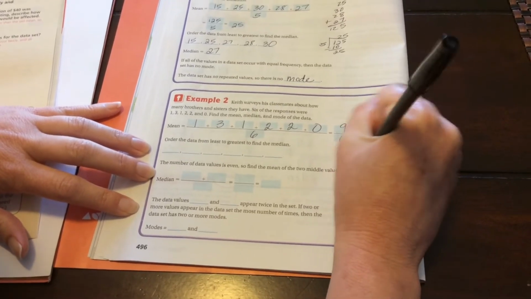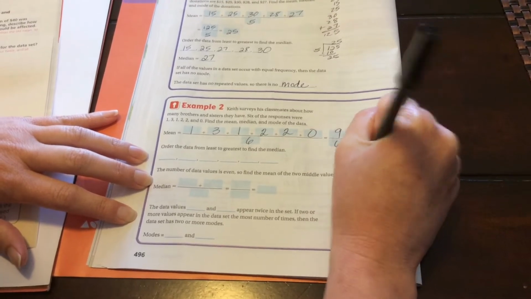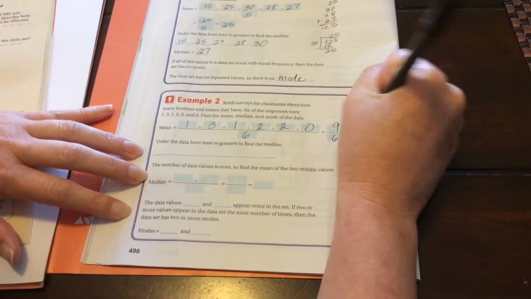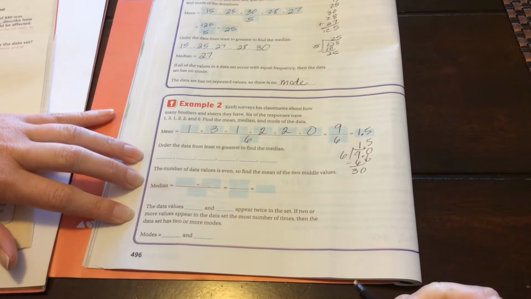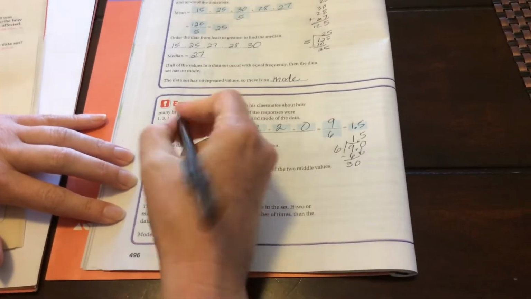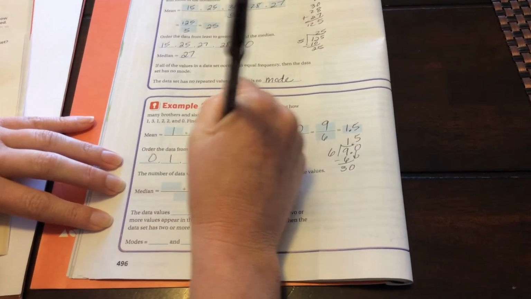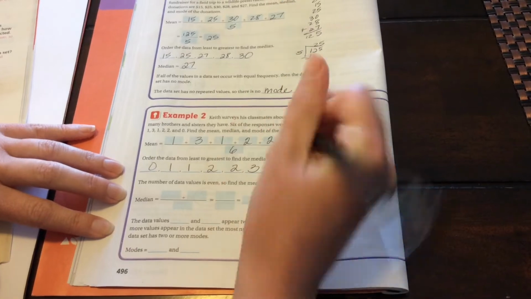This will go once. Add a decimal, and I'm going to add a 0. And then it's going to be 1.5 is my middle, my mean. Now I have to order the data from least to greatest to find the median. So that's 0, 1, 1, 2, 2, 3.